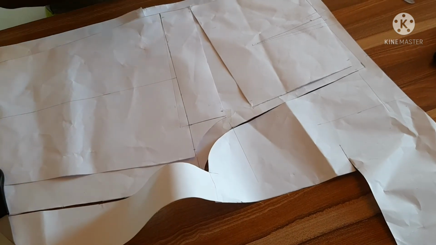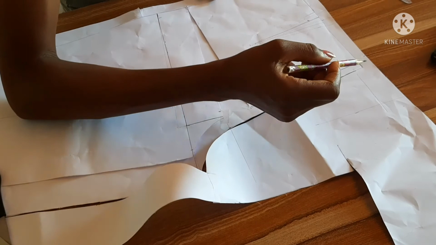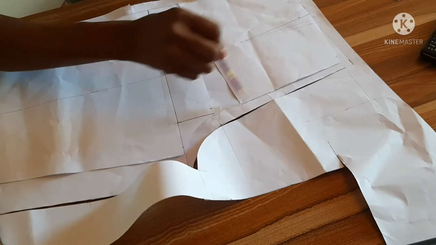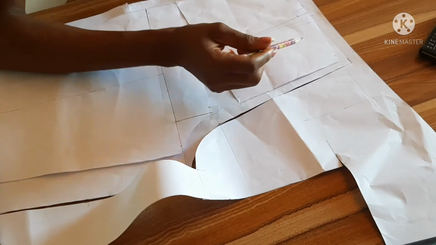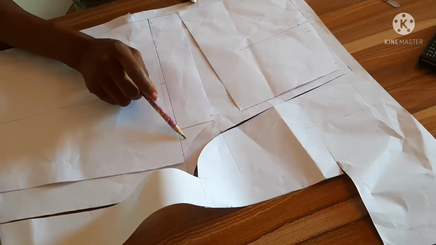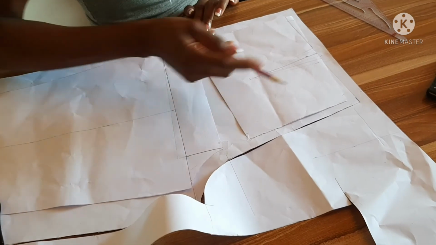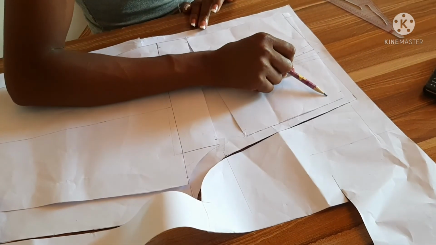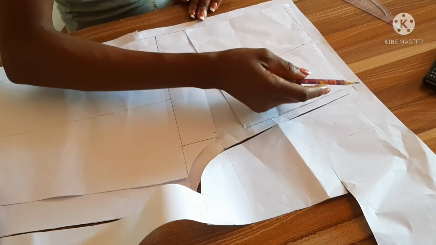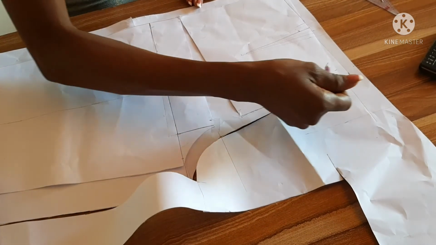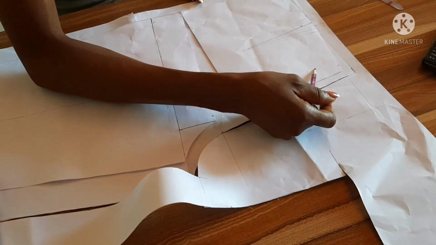You understand? For the front, at the crotch side, we went down by 1/2 inch. Then for the back, the crotch side too, you go up instead of coming down by 1/2 inch.